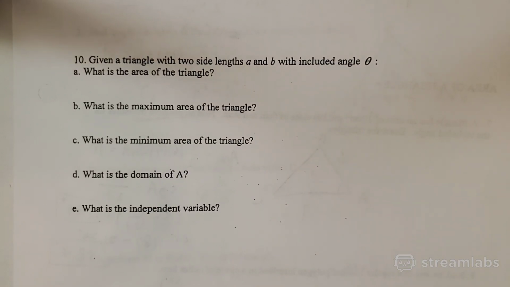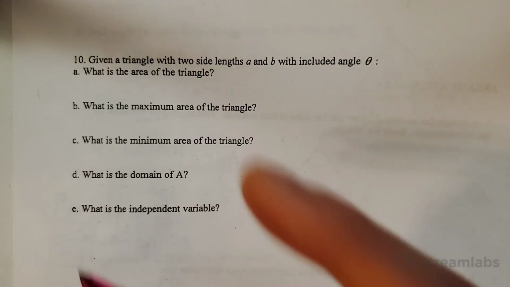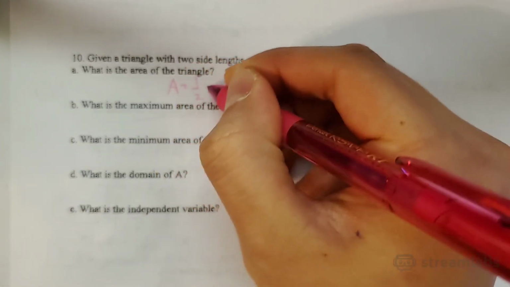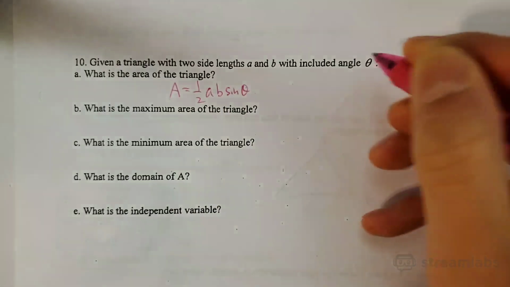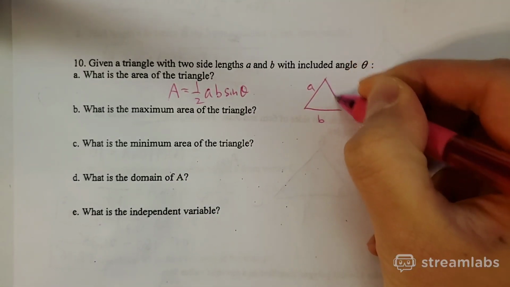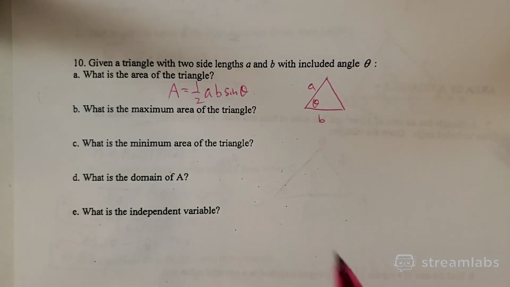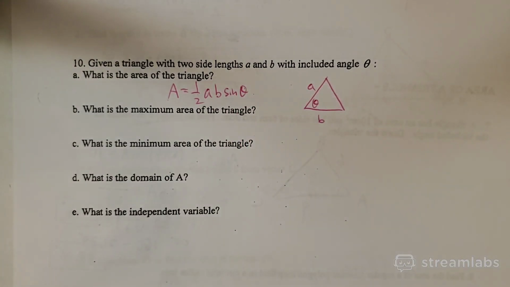So this problem goes back to basically the idea of the triangle area formula. First of all, the area of the triangle A is equal to 1/2 AB sine theta. This is just the formula, right? If you have an angle in between, then 1/2 AB sine C gives you the area. So that's the first one. Shouldn't be too much trouble here.